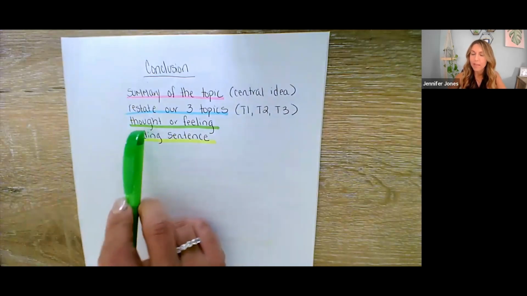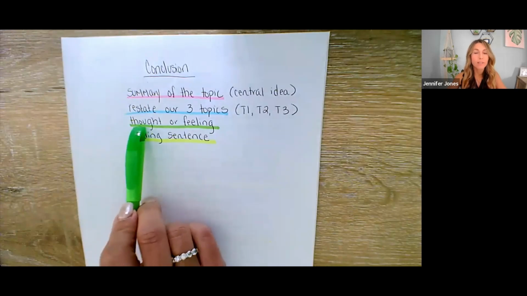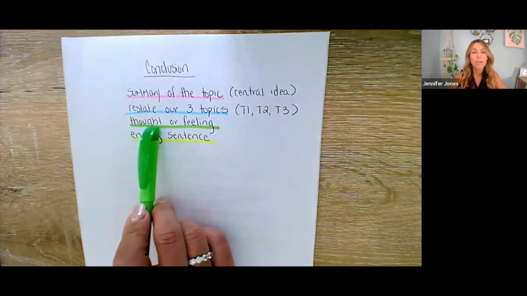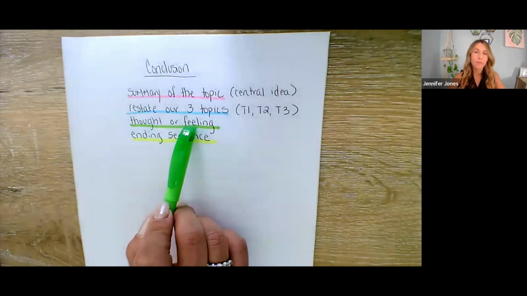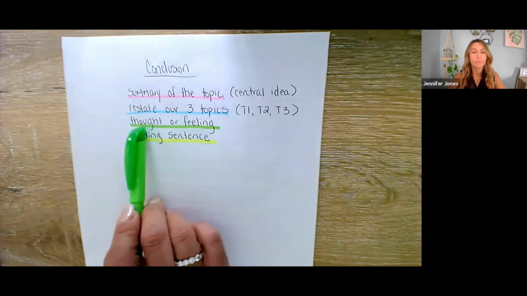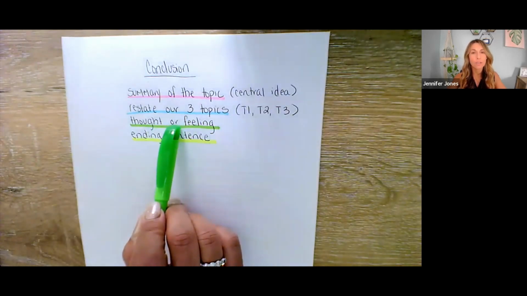Excellent. Now go ahead and pick a third color. I picked green. You can pick any color you like. Now let's underline our thought or our feeling. So this should be a sentence where you wrote a thought about the moon or life on the moon or your feeling about life on the moon. Underline that sentence in a third color now.